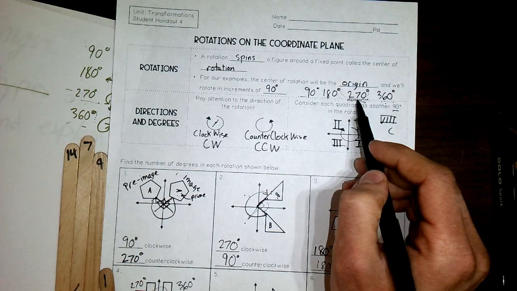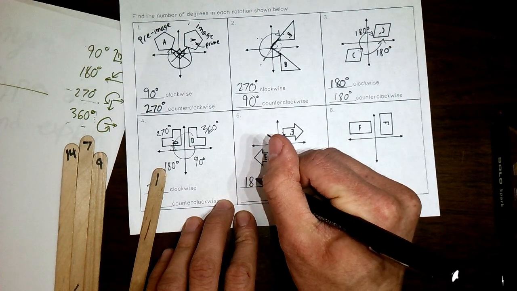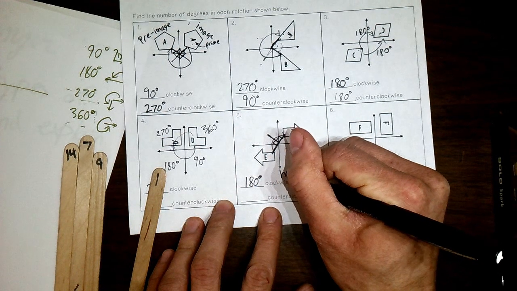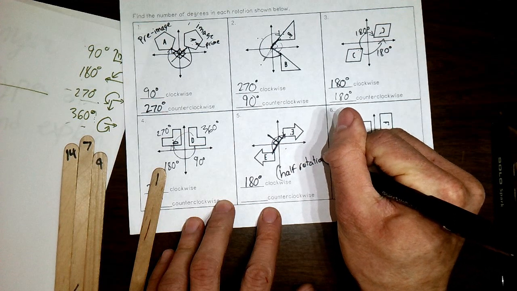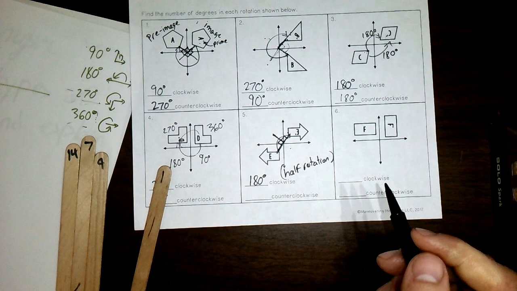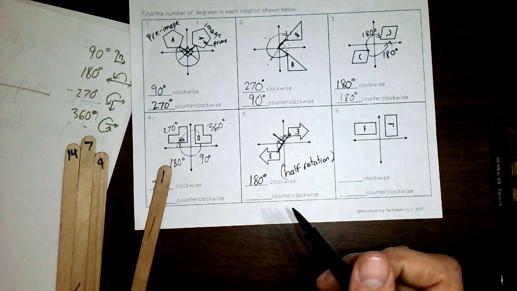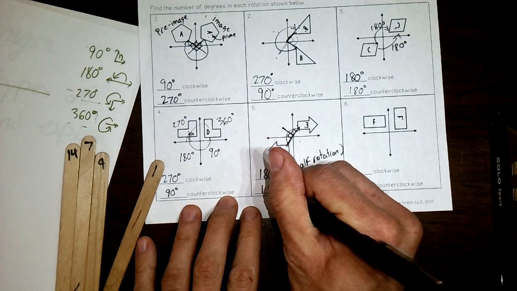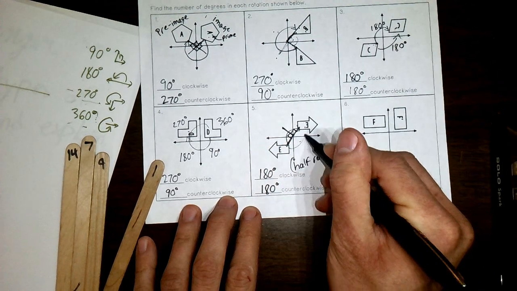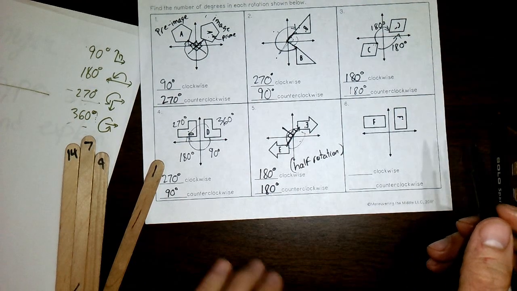180. 180, yeah. So you can call that a half rotation. Okay, where a 90 degree is like a quarter turn. This is like half of a turn, and then a 270 is 3/4 turn. Okay. And counterclockwise, it's also 180, right? Because you can just go the other direction. The 180 ones are a little more simple.